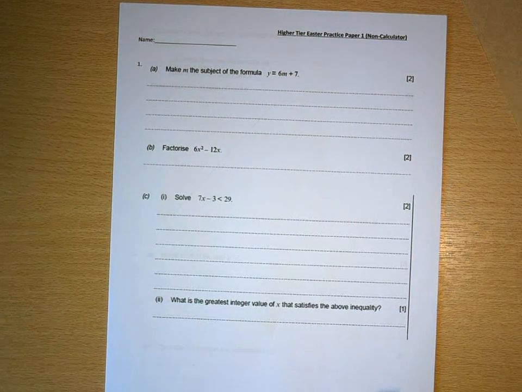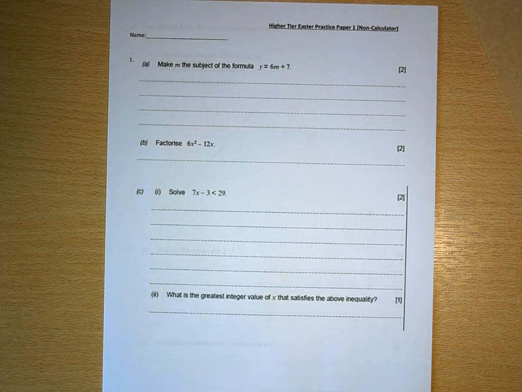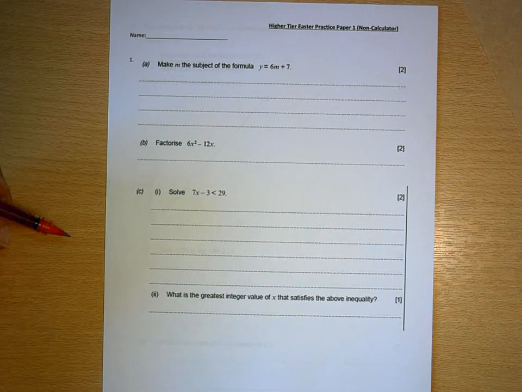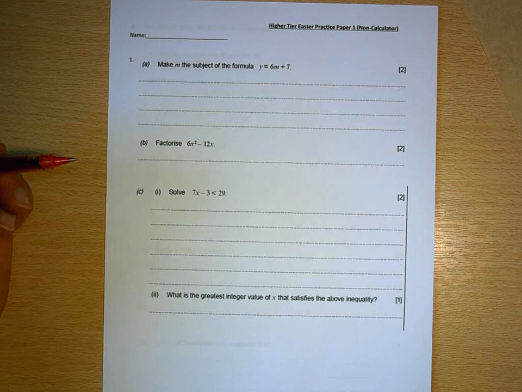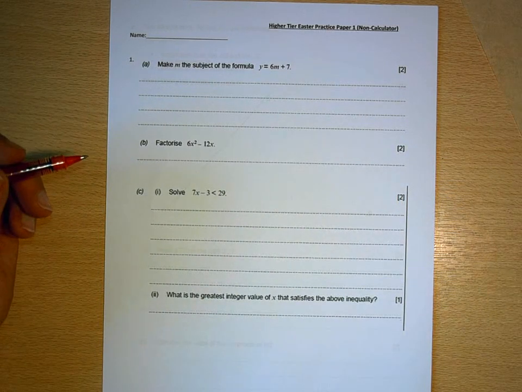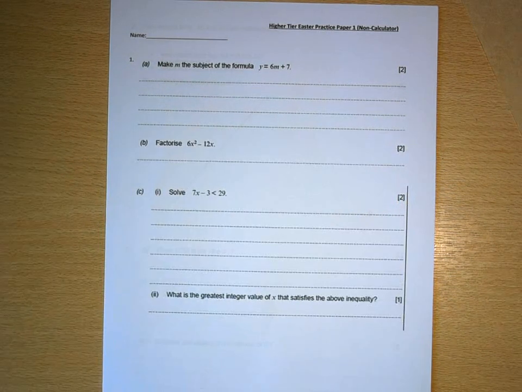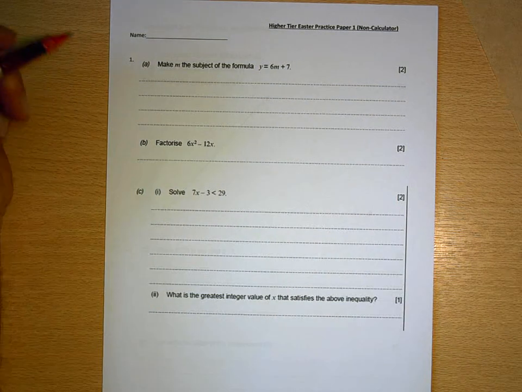Okay, so let's work through this first practice paper, which mirrors the non-calculator paper with all the topics that we've covered. I'll work through the first 7 questions. I'll pause the video clip and then work through the second set of 7 then, so it's not such a big file to upload.